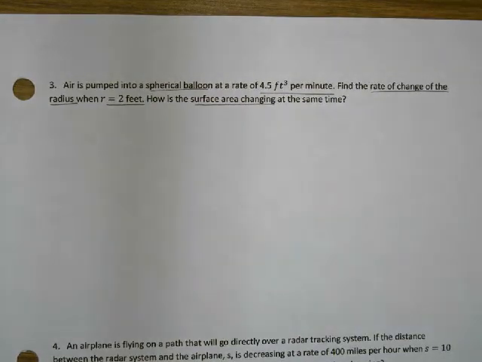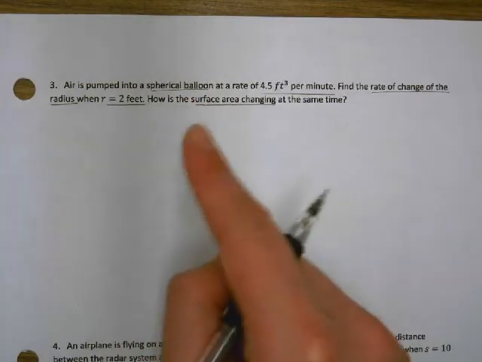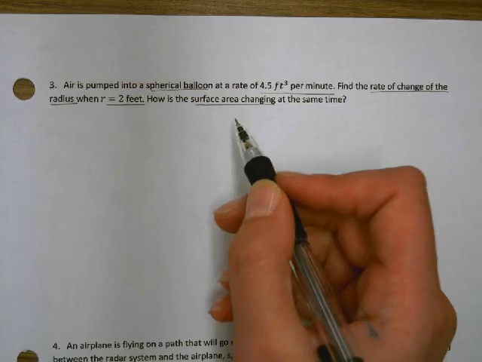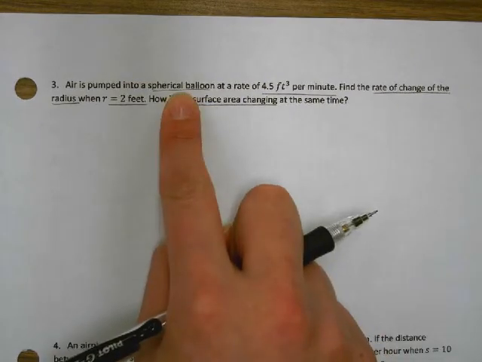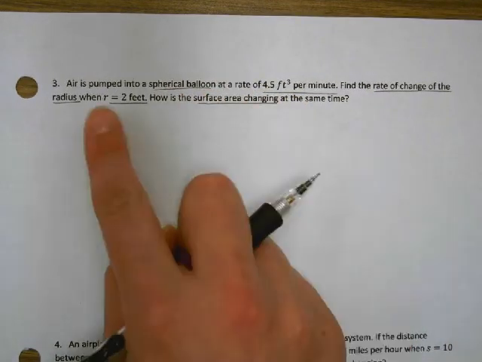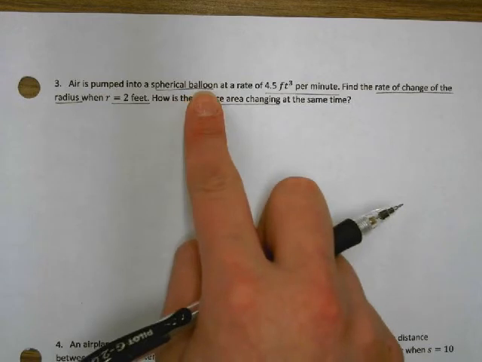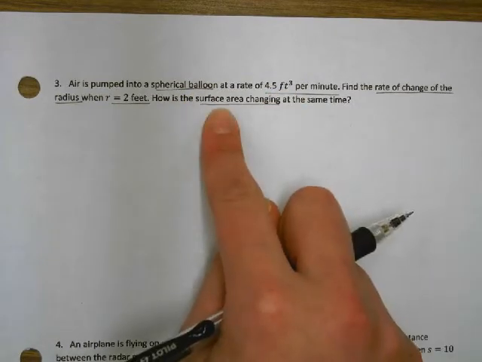So a spherical balloon, that's not the normal shape of balloons, by the way. They're usually not spheres. They're kind of like cones-ish. So a spherical balloon means that balloon is like a perfect circle, like a 3D circle. So if we look at this problem, we know that we need the volume of a balloon, because if air is being pumped into the balloon, we're talking about a volume that's changing. And then they're also asking about the surface area changing.